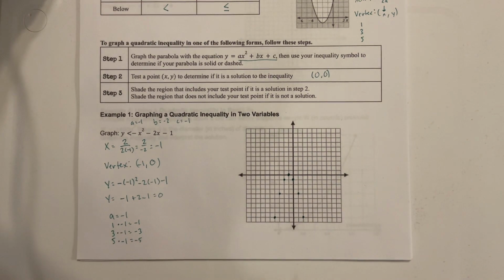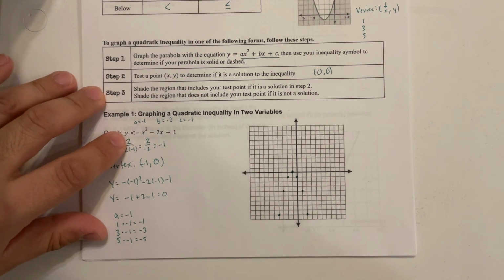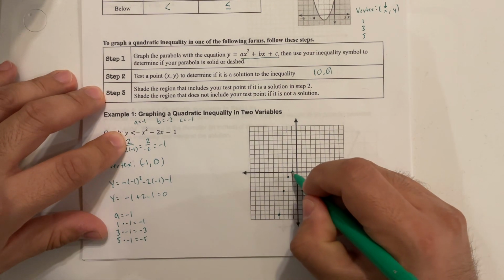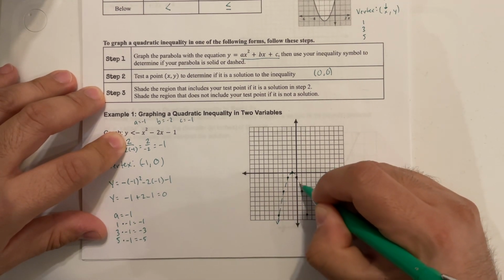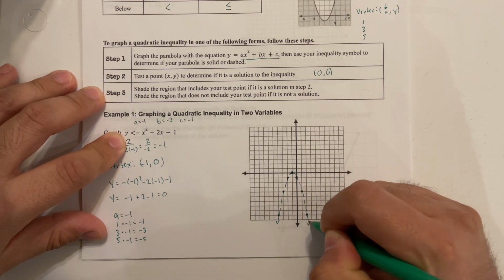Now, we're going to refer back to our equation. It says y is less than. There is no equal bar, so it's going to be a dashed line. So we're connecting those dots in a dashed line.